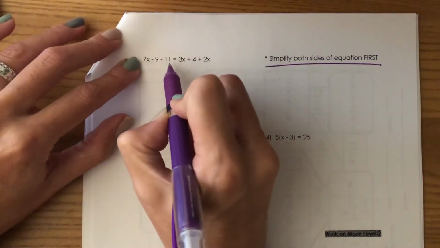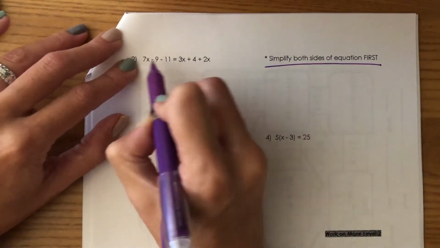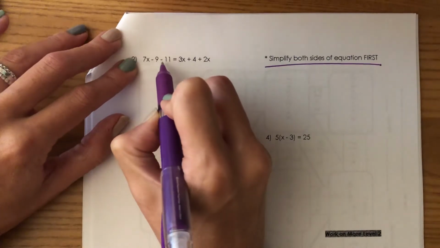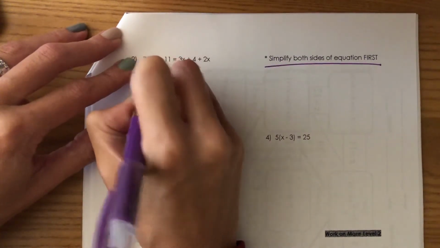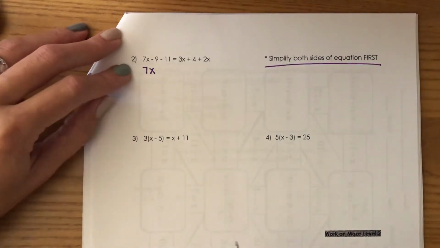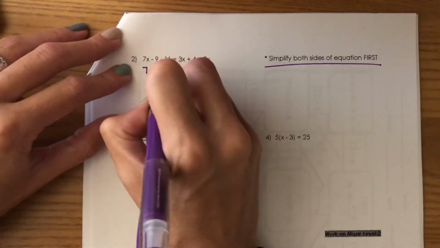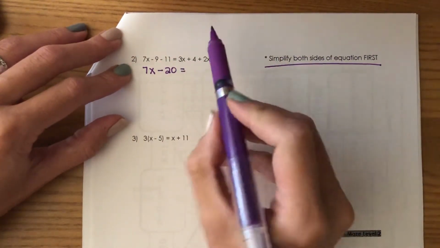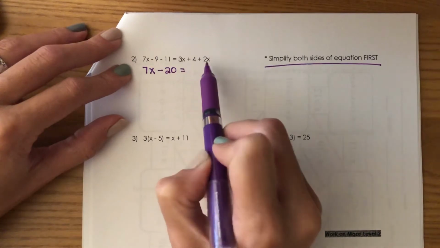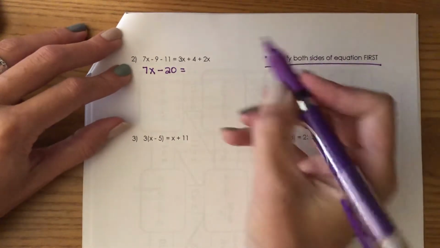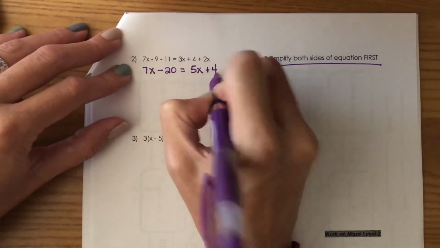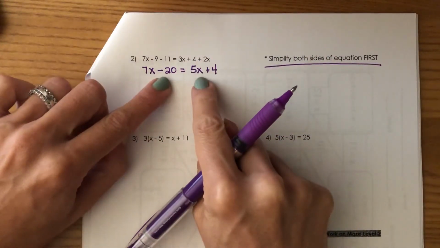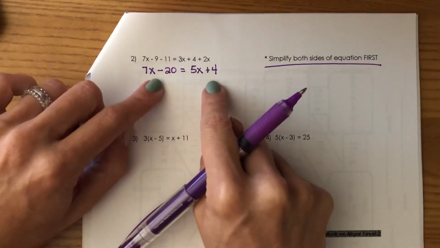Remember, we're only combining like terms on one side of our equation and on one side of our equation. So let's take a look at the left side, just the left side. I have 7x minus 9 minus 11. Ooh, I can't really combine my x's, but I can combine my constants. Negative 9 and negative 11 is negative 20. Now let's take a look at the right side. I have 3x and 4 and 2x. I can combine my x's. 3x and 2x is 5x plus 4. Now, both sides of my equations are as simplified as they're going to get.